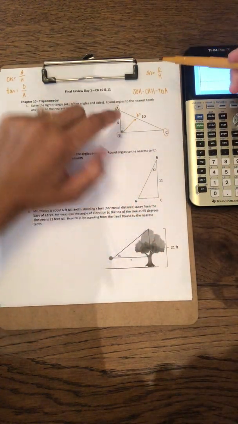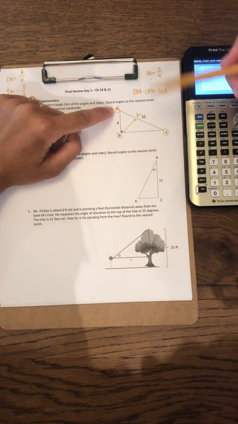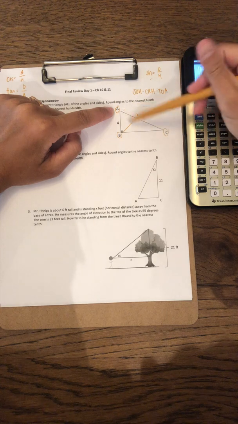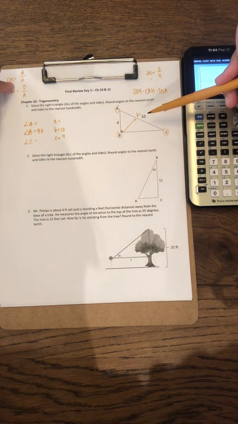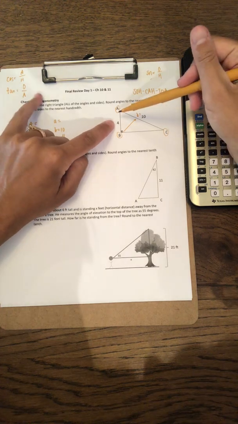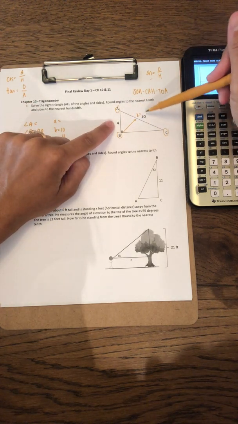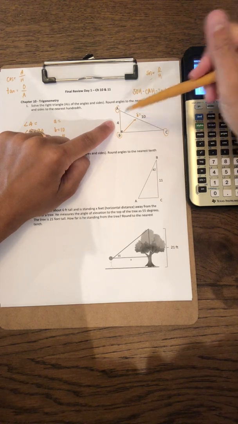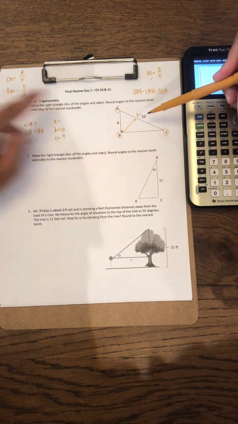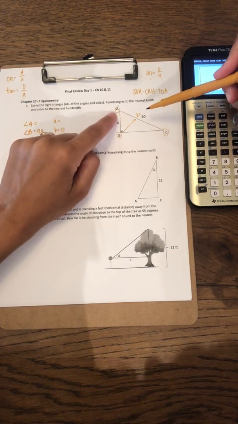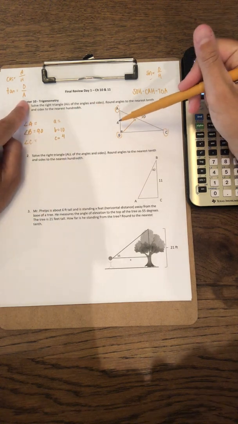So in this case, if we were looking from angle A, we'd say sine of angle A is equal to the opposite, so across from the angle, over the hypotenuse. Cosine of angle A would be the adjacent, so right next to it is 4, over the hypotenuse. This is always the hypotenuse, so the adjacent is the side next to an angle that is not the hypotenuse. And then tangent from angle A would be equal to the opposite, that would be this side, over the adjacent, which is 4.